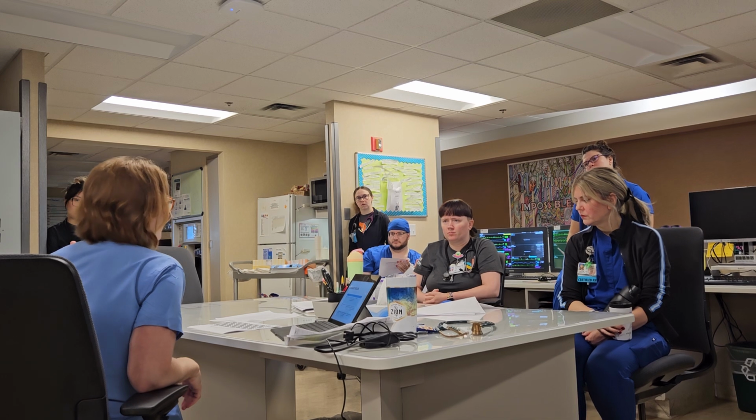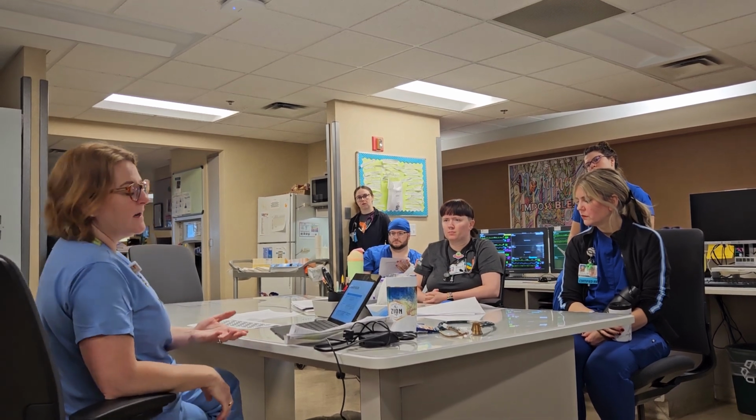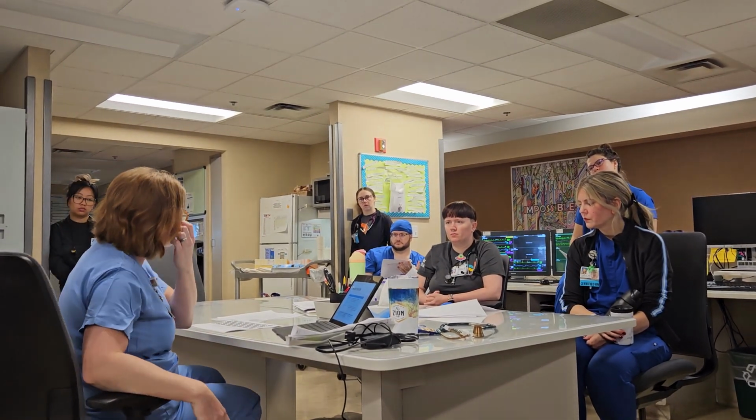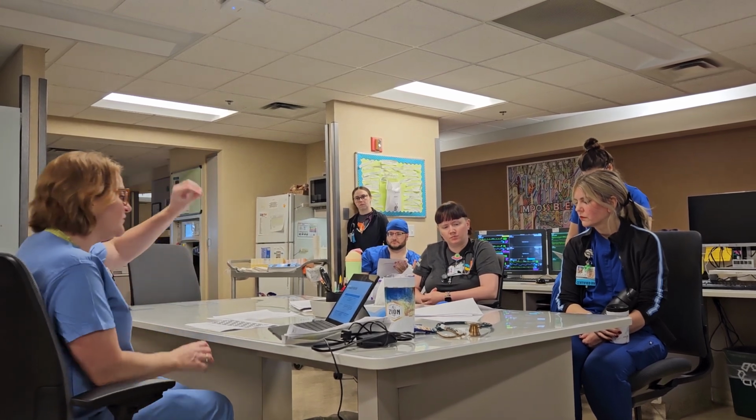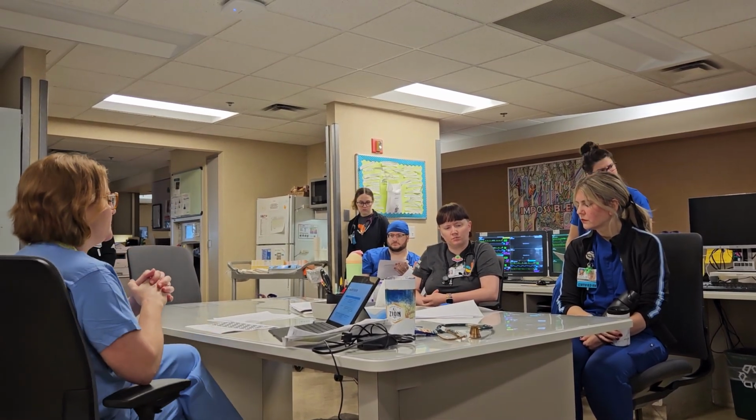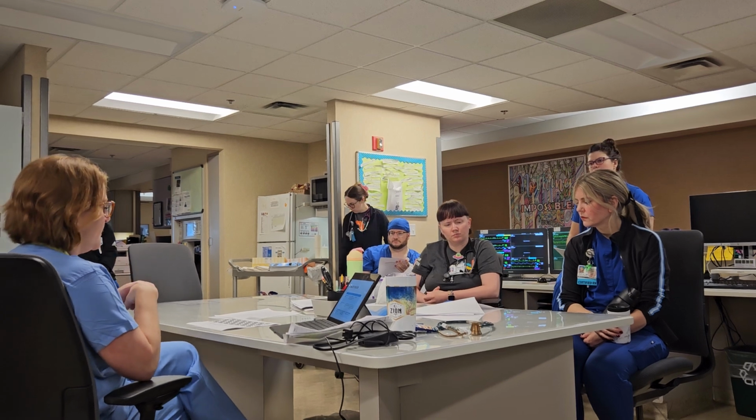With BiPAP, as you know, we can dial in backup rates. We can adjust the pressure to target a specific tidal volume, specifically for patients if we're trying to help them blow off that carbon dioxide.